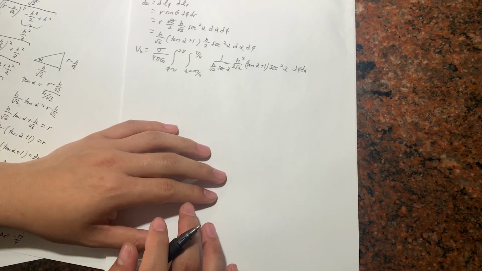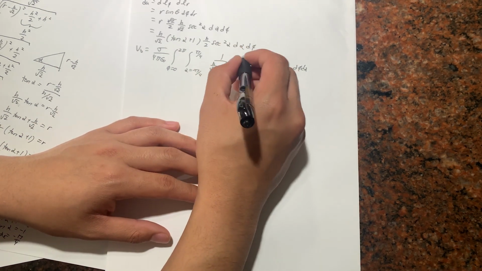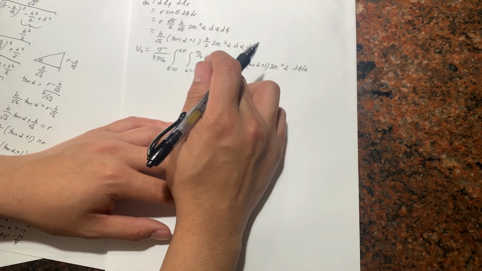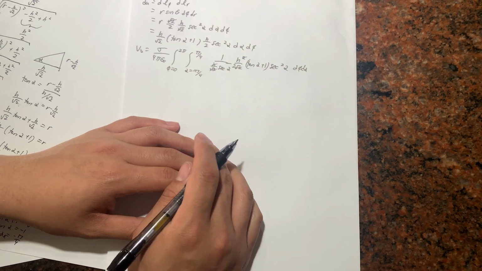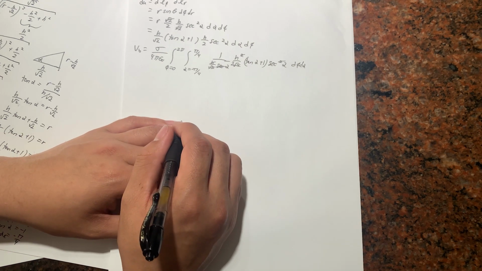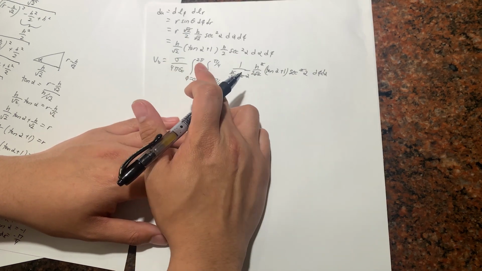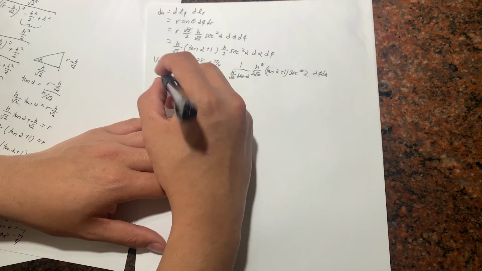Okay, so we can start canceling out some things. This h squared is going to cancel out that h. This √2 is going to go up to the top and cancel out the √2 down there. One of these secants will cancel out the squared here. Now we can start pulling out the constants and also evaluate the phi integral since we have no terms of phi.